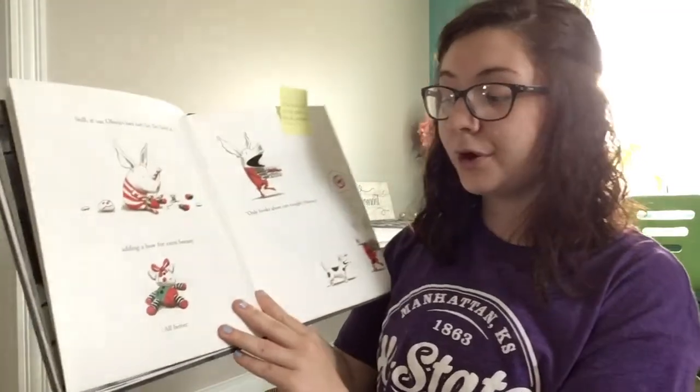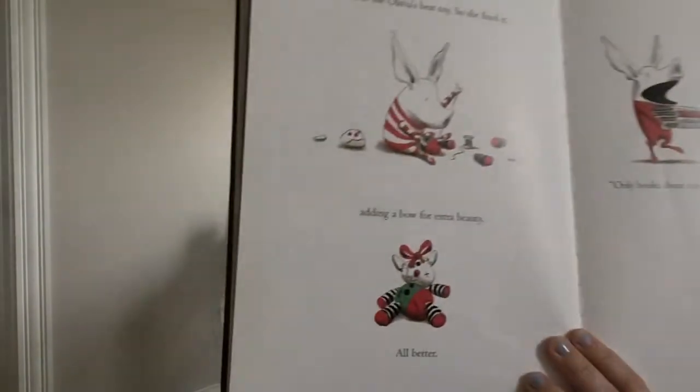Still, it was Olivia's best toy, so she fixed it, adding a bow for extra beauty. All better.